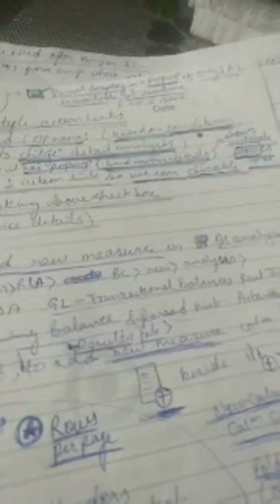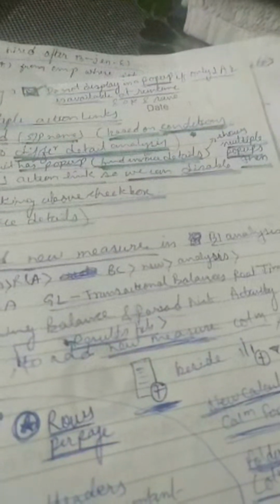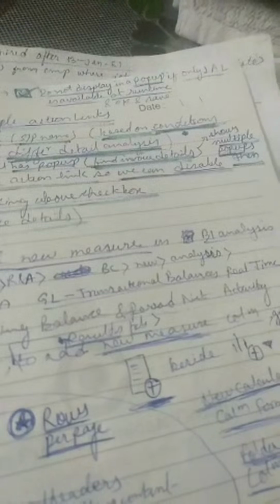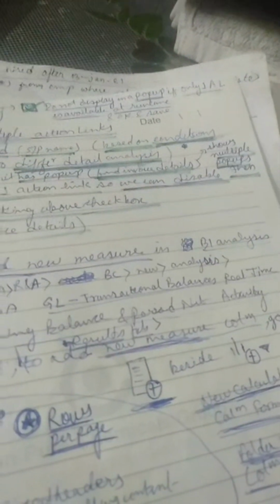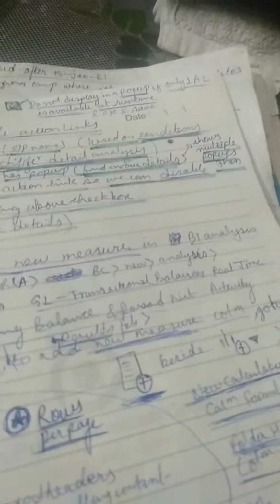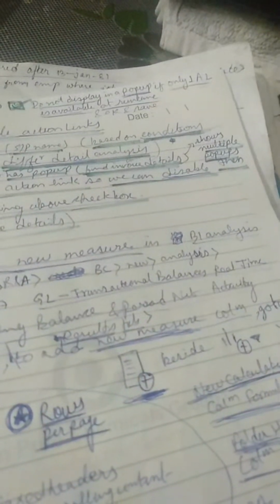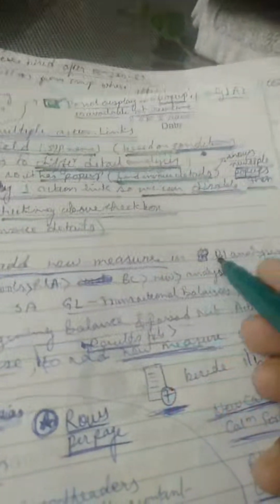Now the last topic is how to add a new measure in the BI analysis. Let's say you have certain measures, for example in suppliers, you already have some supplier counts: number of supplier sites and number of suppliers. Apart from that, if you want to make a new custom measure, how do you do it?